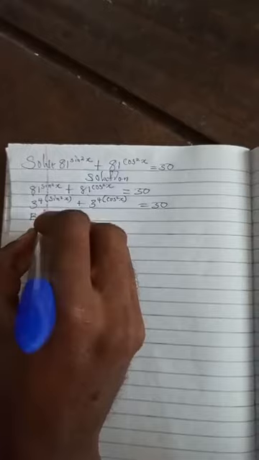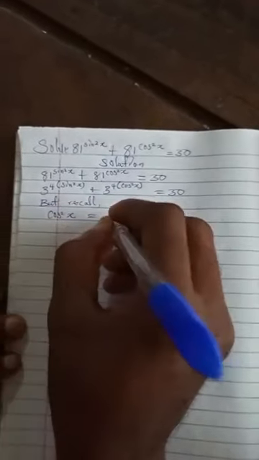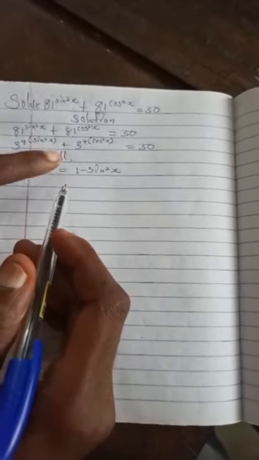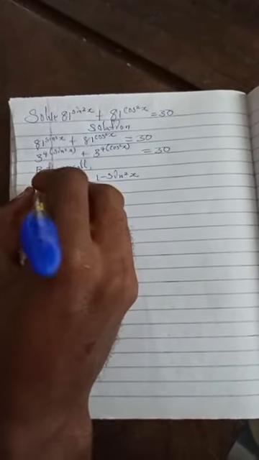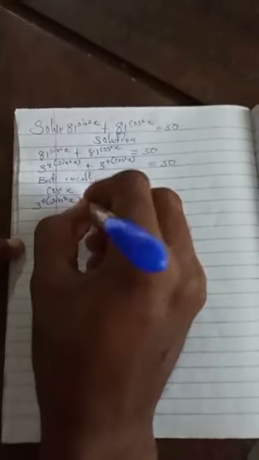Now recall that cos square x is equal to 1 minus sine square x. Do you know why? You can eliminate any of these, but I want to eliminate cos. That is why I'm recalling the trig functions. So in this case, substituting for cos square x, I will now have 3 to the power of 4 into sine square x, close the bracket, plus 3 to the power of 4 into, wherever I see cos, I will substitute this. I will now have 1 minus sine square x, close the bracket, equal to 30.